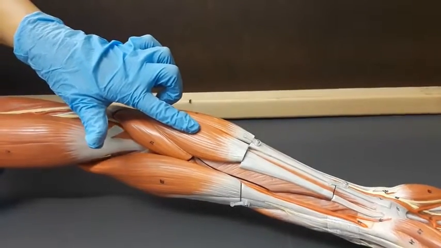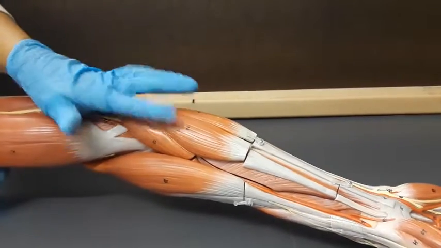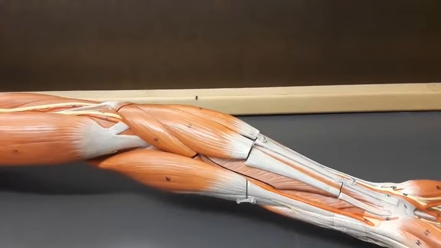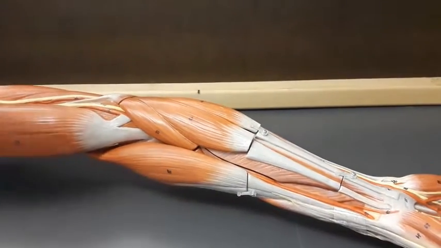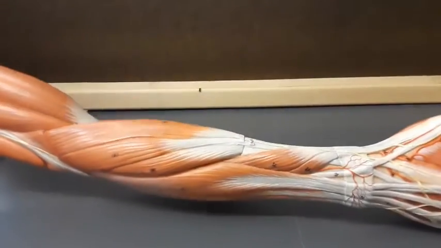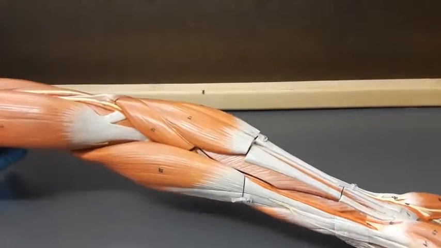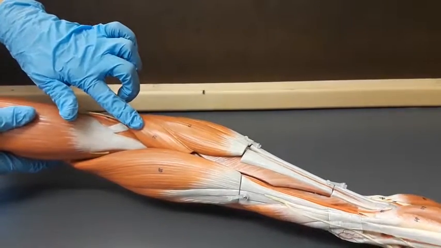The flexor carpi radialis, it's underneath where your forearm shows when walking, but anterior in the anatomical position. And then it's the pronator teres. Right there, number 12.